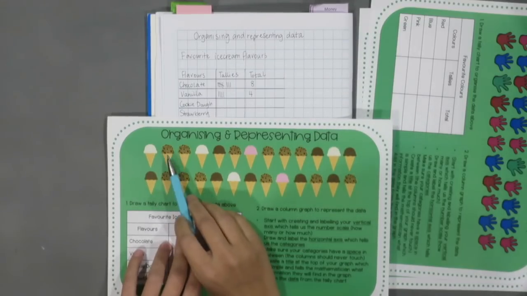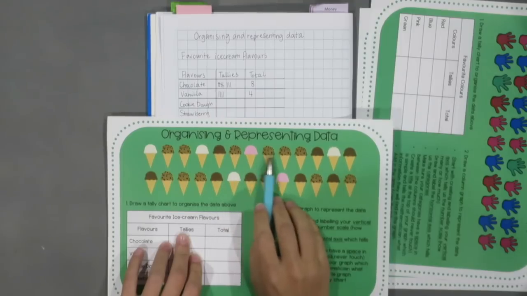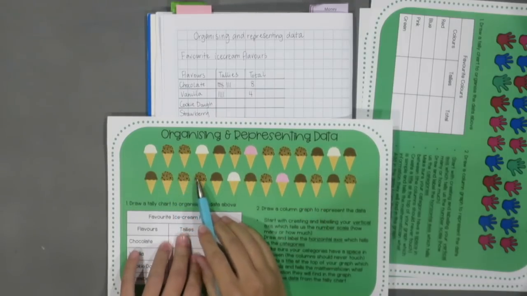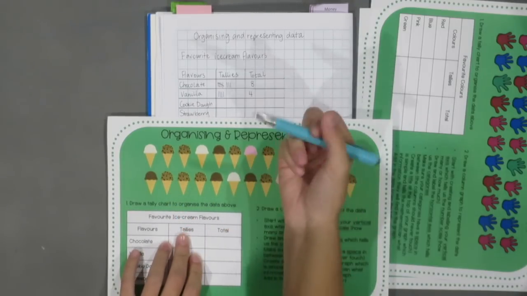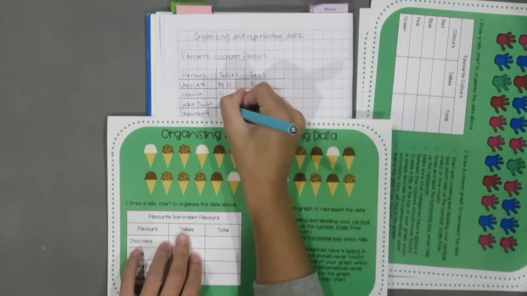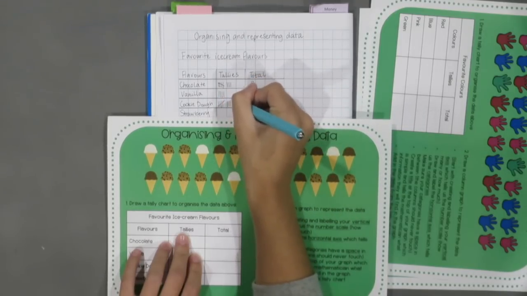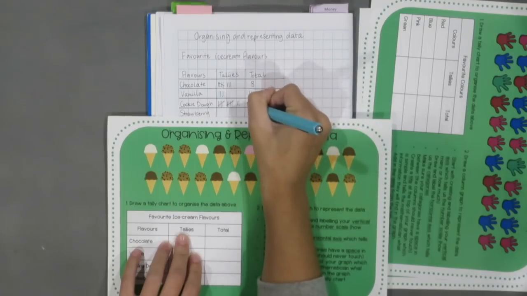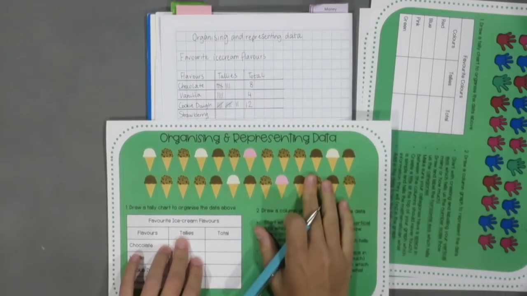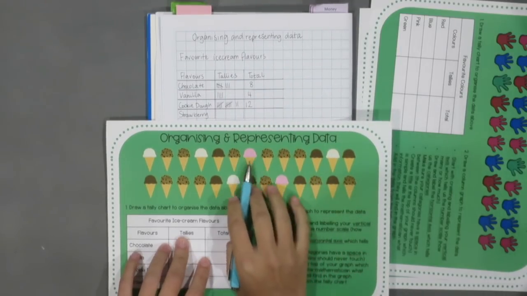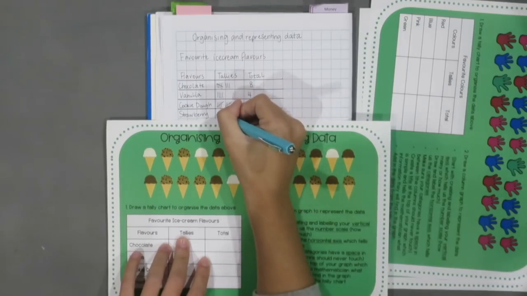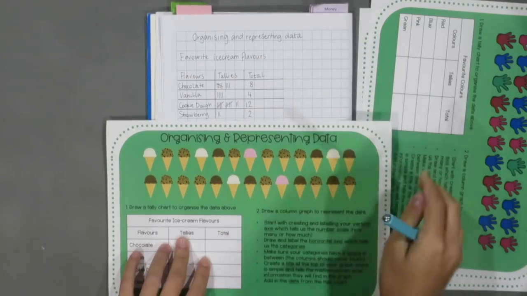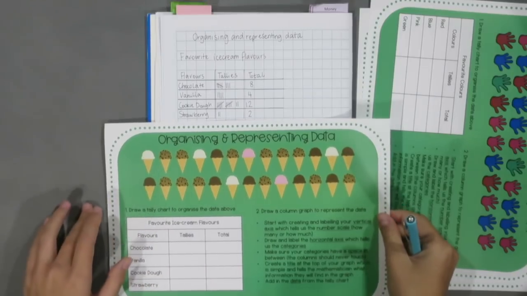Cookie dough now, 1, 2, 3, 4, 5, 6, 7, 8, 9, 10, 11 and 12. So 12 tally marks and the total of 12 written down. Last one, strawberries, we have 2. So 2 tally marks and 2 total. So that was the easy part.